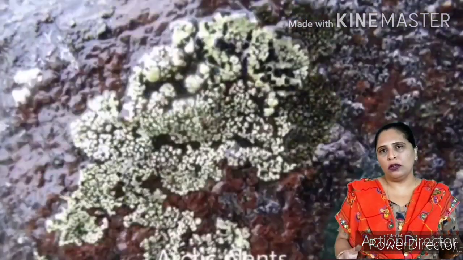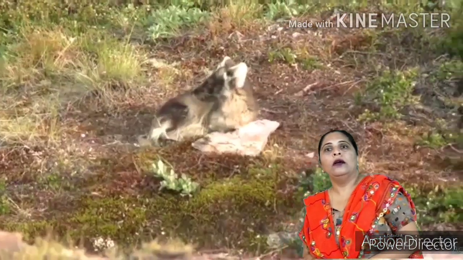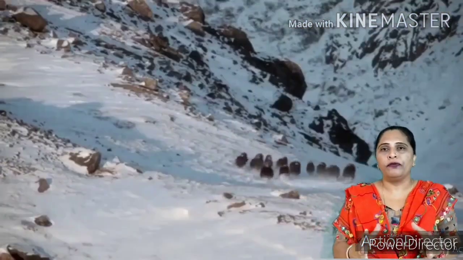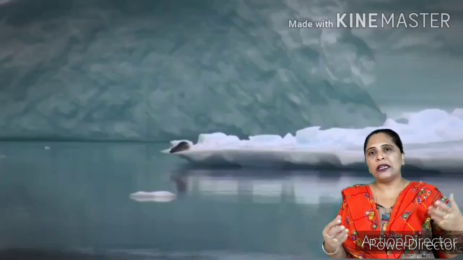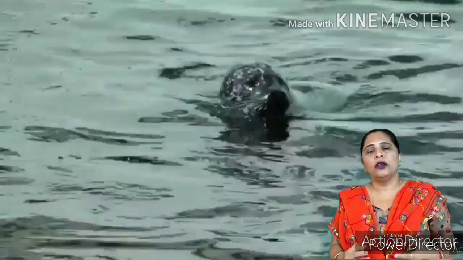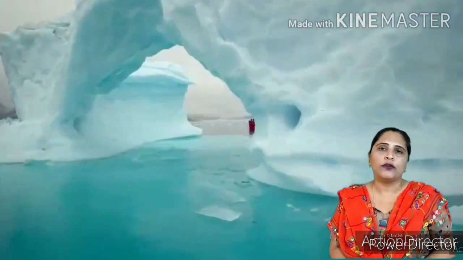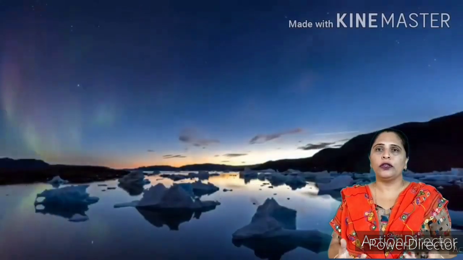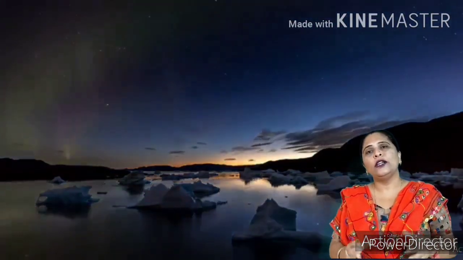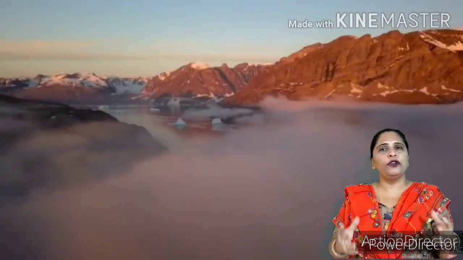Remember this, I'm explaining the aurora borealis. This phenomenon occurs here because when the sunlight falls on the various gases in the atmosphere, and due to the reflection of the ice, the light turns greenish, reddish, orange, bluish, and it is very beautiful to see.